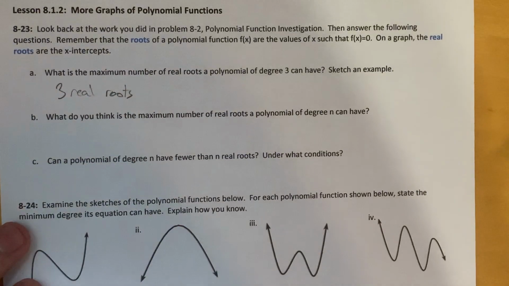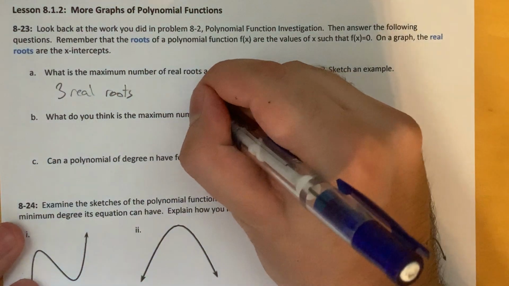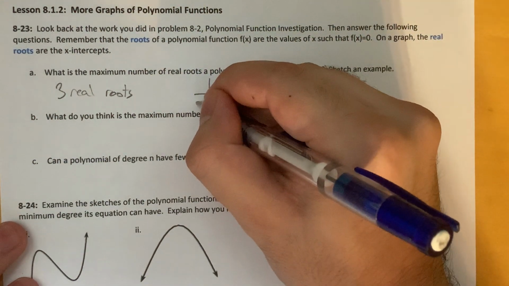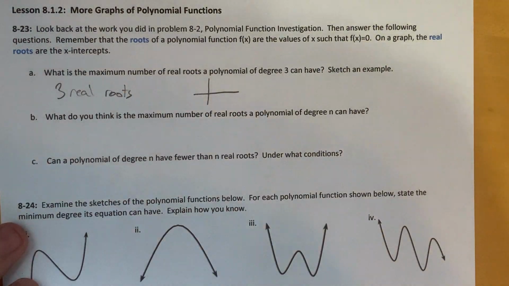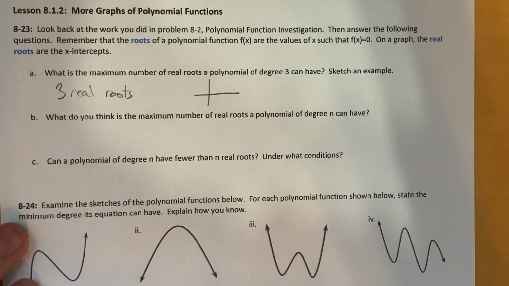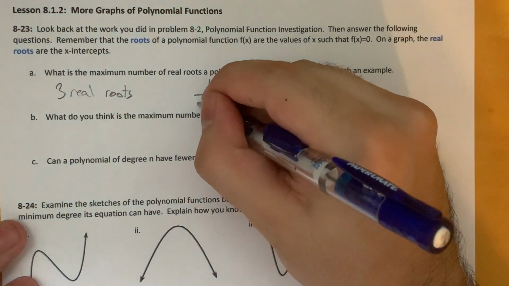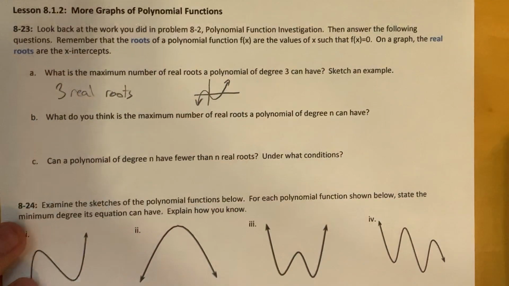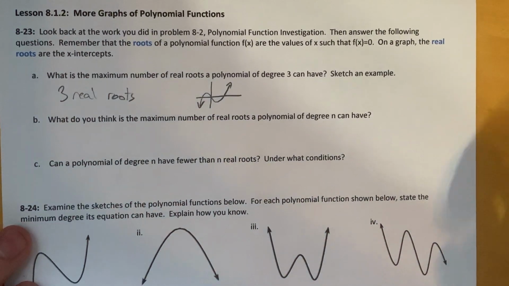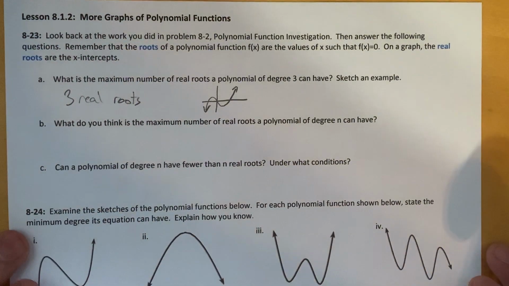And now we just need to sketch an example. Here's my x and y, doesn't matter. All I needed to make sure is that my graph crosses through the x-axis 3 times. Not touches, crosses. 1, 2, 3, there we go. Perfect. Good to go? Let's do the second.